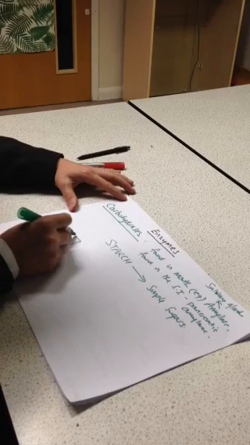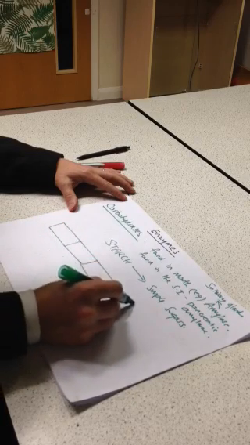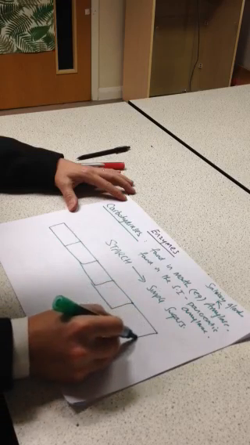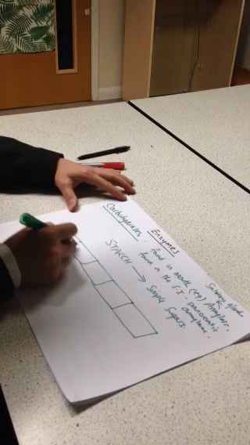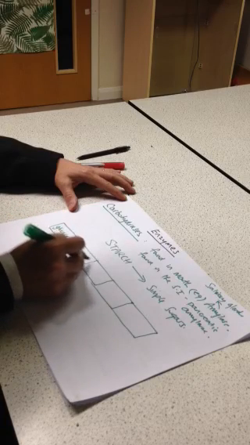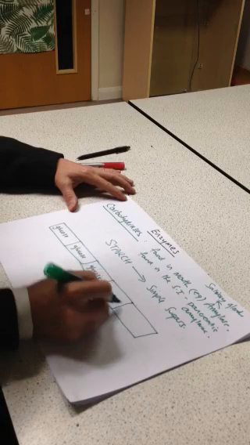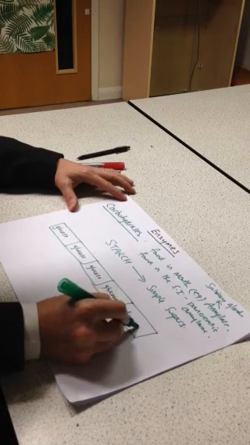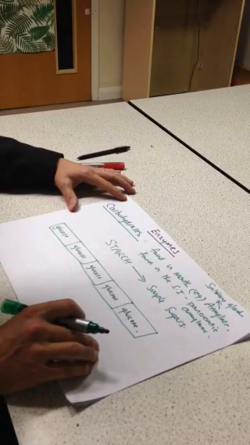Carbohydrates, like proteins, are in fact a chain of simple sugars. So for example, a simple sugar is glucose, and in fact starch is a chain of glucose molecules.